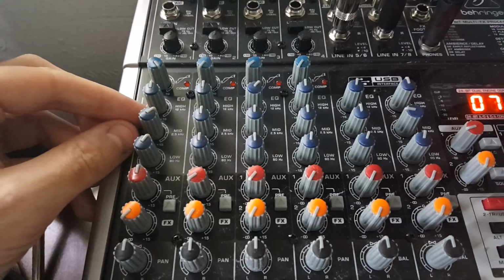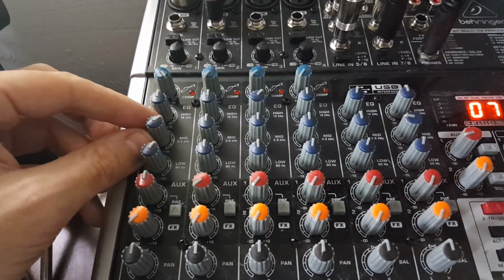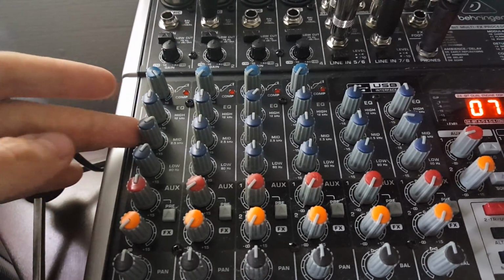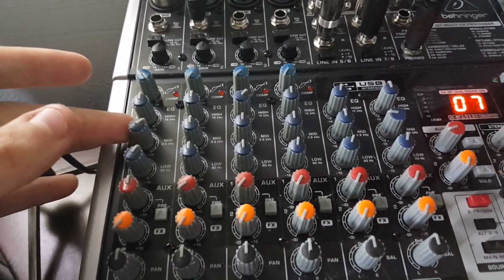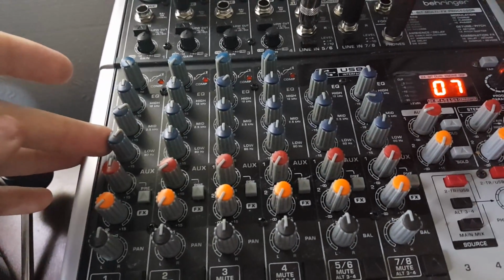Mids, this is 2.5 kilohertz. This is sort of the higher end of our vocal ranges. So you can see with my microphone, I have this turned up slightly. It makes my voice a little bit more crisp in the mix itself. And then bass.